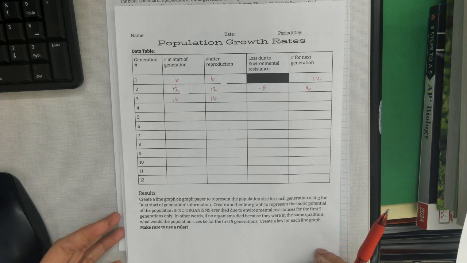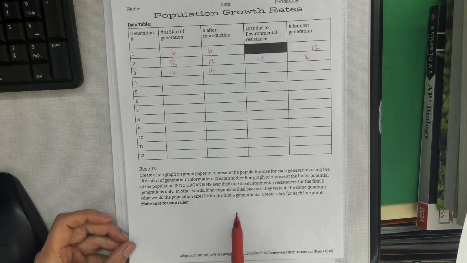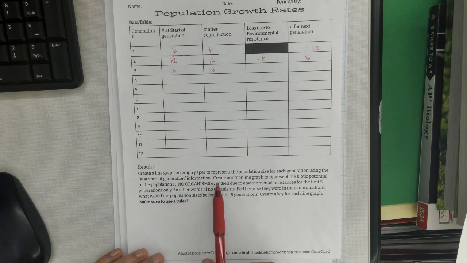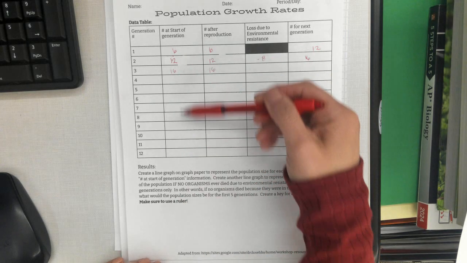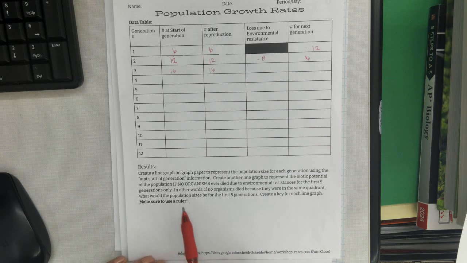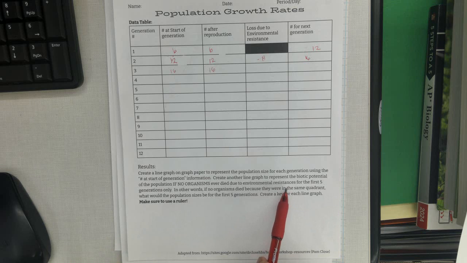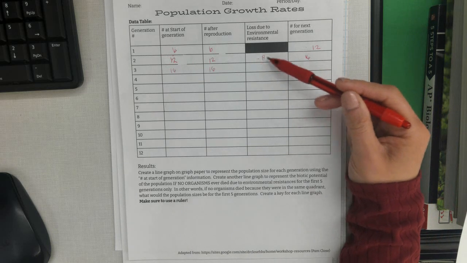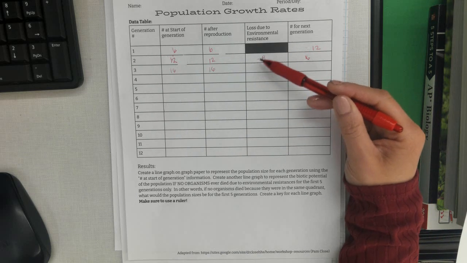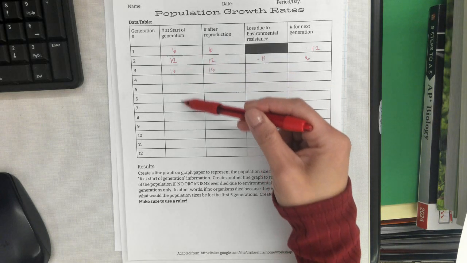All right, once you're done with that, you're going to be creating a line graph. One line will represent the population size for each generation, and you're going to take a look at this column that's right here. Okay, and another line is going to represent the biotic potential of the population. Let's pretend if no organisms ever died due to environmental resistances or those limiting factors for the first 5 generations only. So in other words, let's pretend that there was no deaths here. Okay, that there was no such thing as limiting factors. What would the populations actually be?